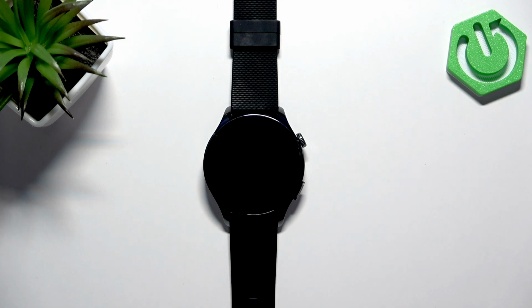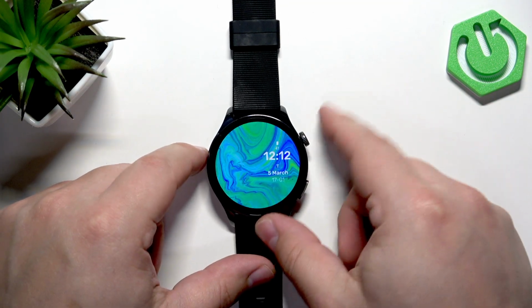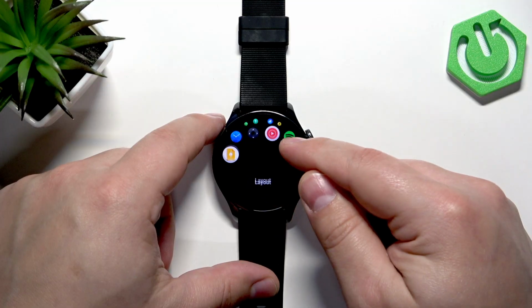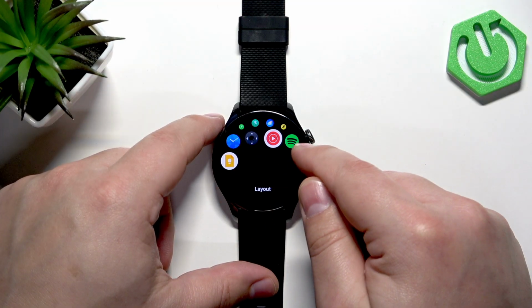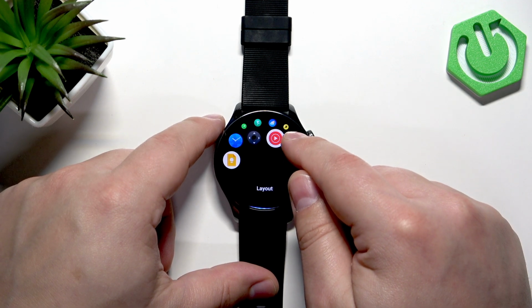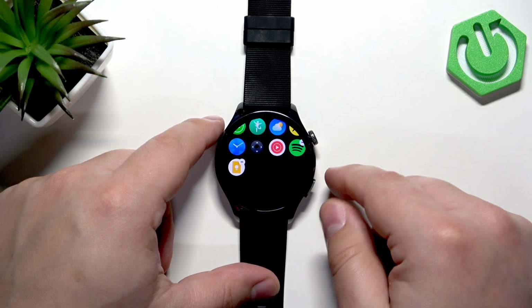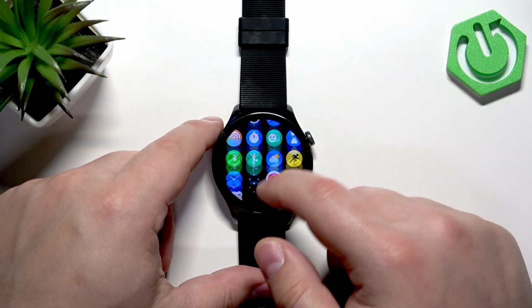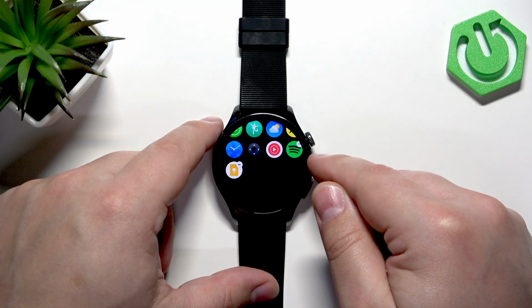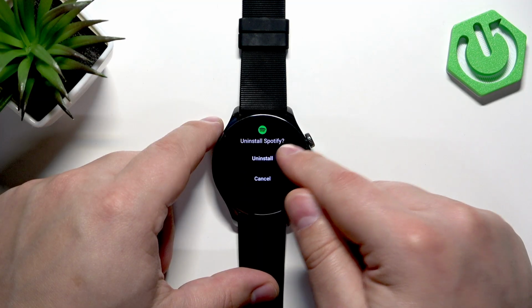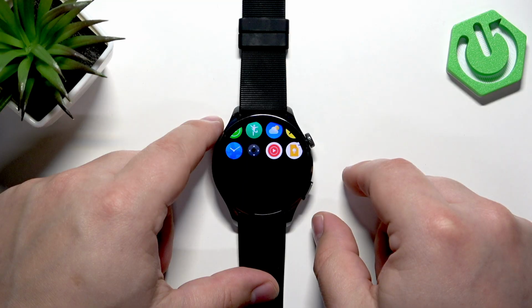So we can uninstall applications in two ways. The first way is to do it through the app menu. So if you wake up the screen, press the crown button to open the app menu. You can scroll through this menu, look for the icon of the application you want to uninstall, then press and hold on it. Okay, the watch will enter the editing mode, and on the icons that are removable, basically on the icon apps that you can uninstall, you will see this minus button, and you can tap on that icon, tap on uninstall, and the app will be removed.